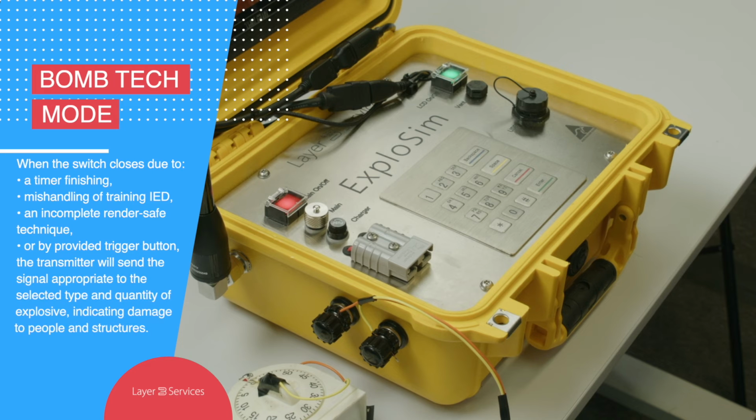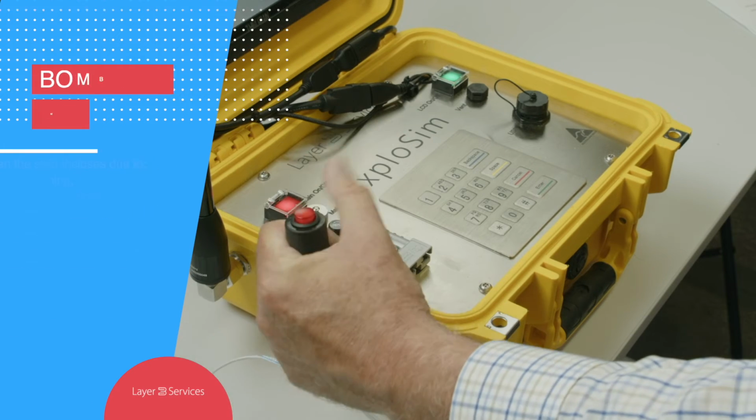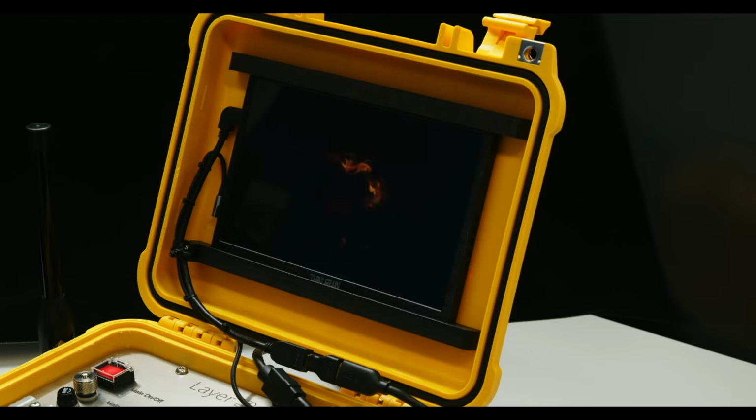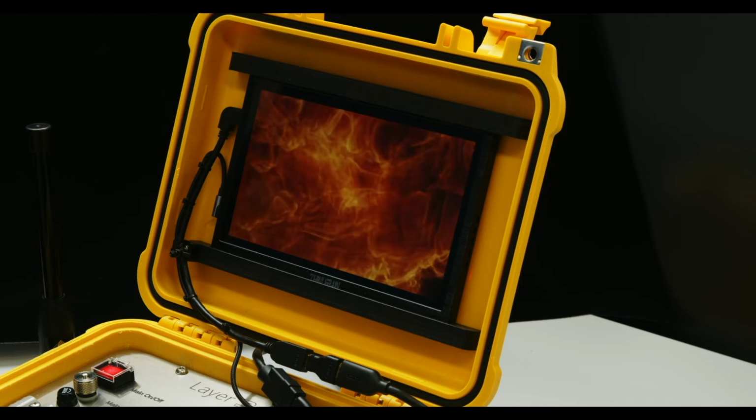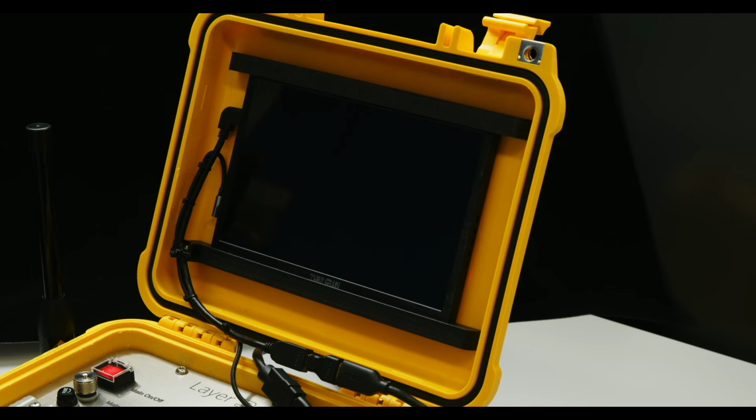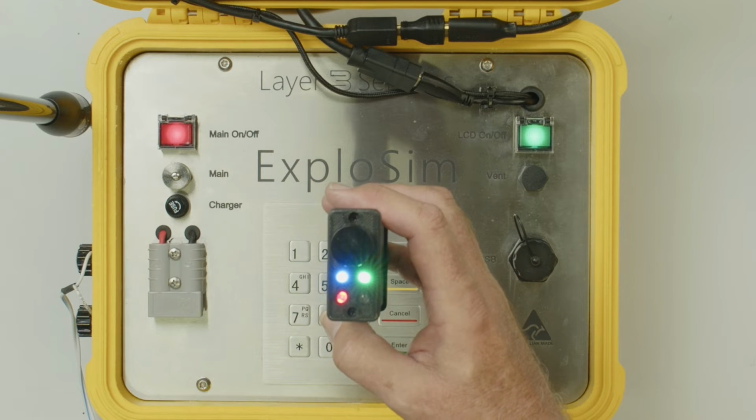When the switch closes due to a timer finishing, mishandling, an incomplete render safe technique, or by the provided trigger button, the transmitter will send a signal appropriate to the selected type and quantity of explosive, indicating damage to people and structures.